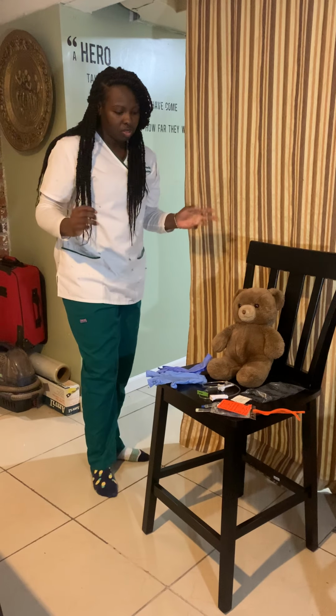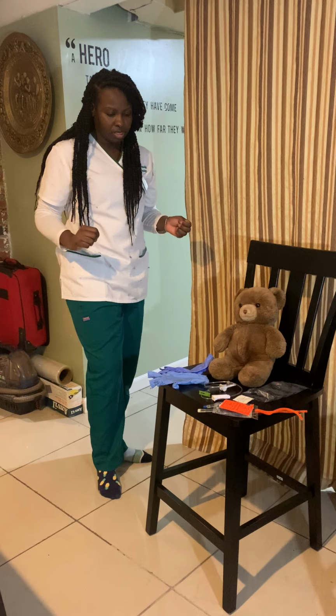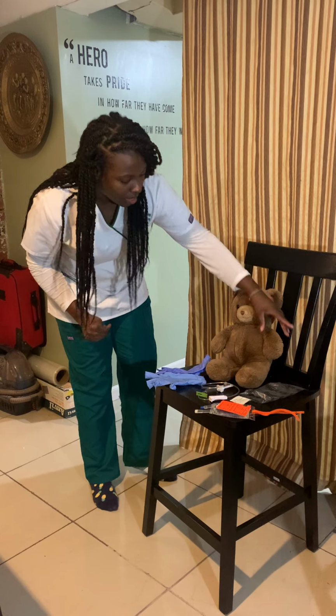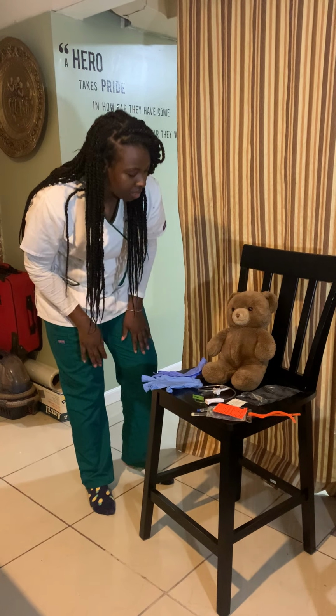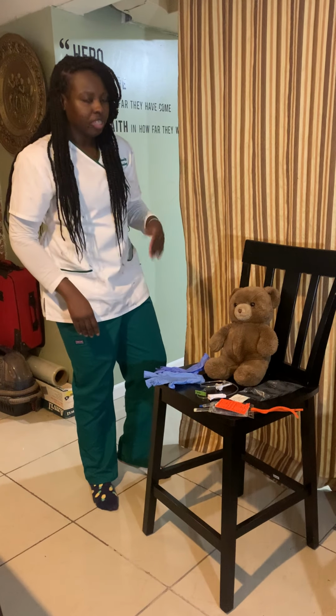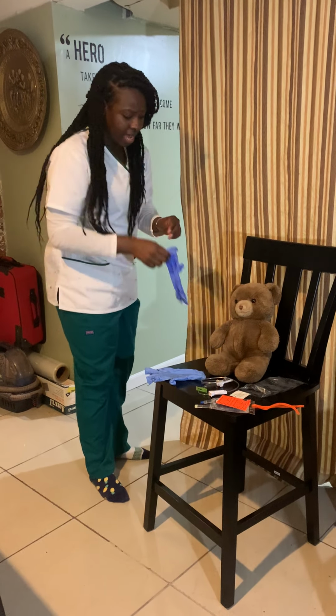Okay, so now I'm going to assess the patient's existing IV lock. I'm just going to make sure that the site is not edematous, red, tender, or painful. And at this point, I'm going to don my gloves again.